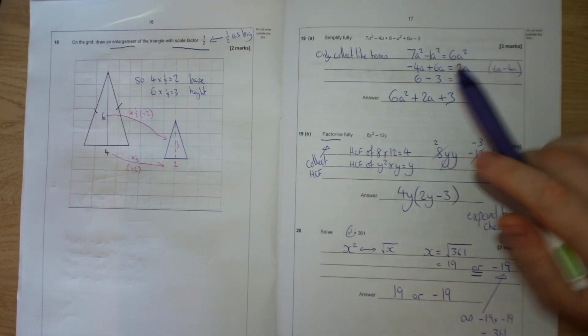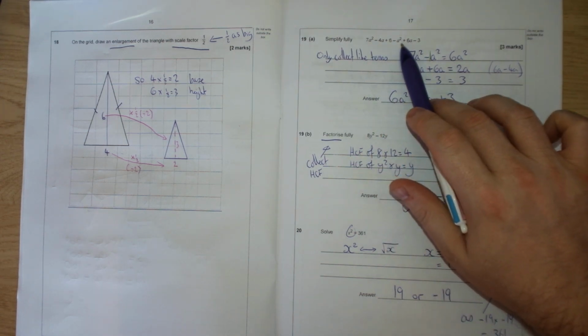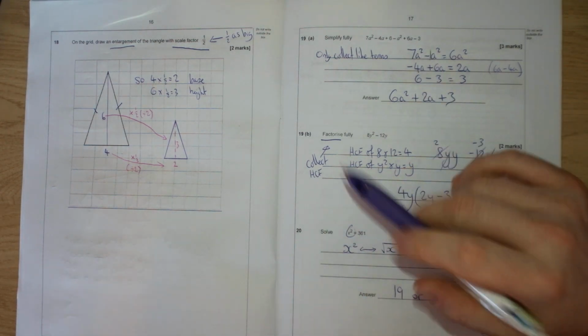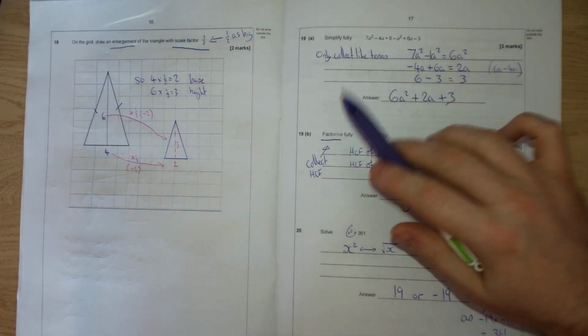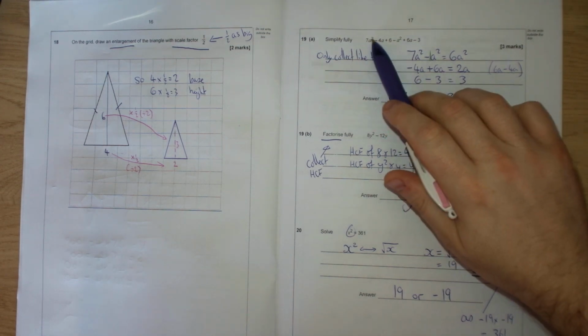We've then got our simplify fully question. So we've got 7a squared minus 4a plus 6 minus a squared plus 6a minus 3. Biggest mistake a lot of people made here was just starting to add everything together. You can only collect like terms. That means that the algebra bit at the end has to be exactly the same. You can't just add together an a squared with an a.